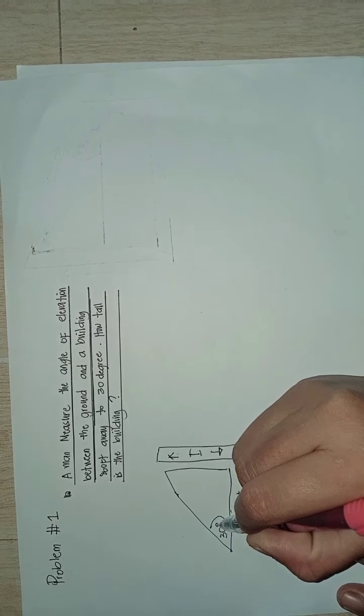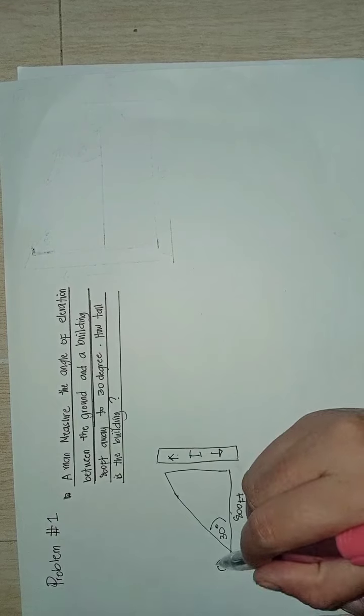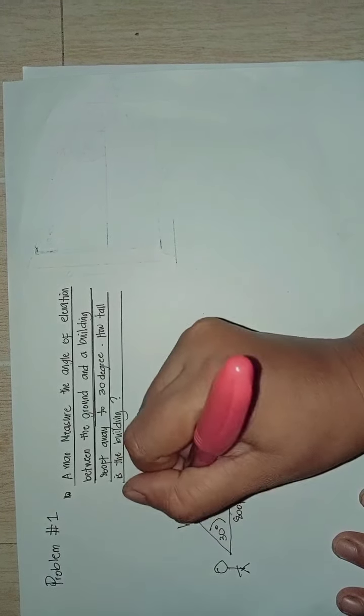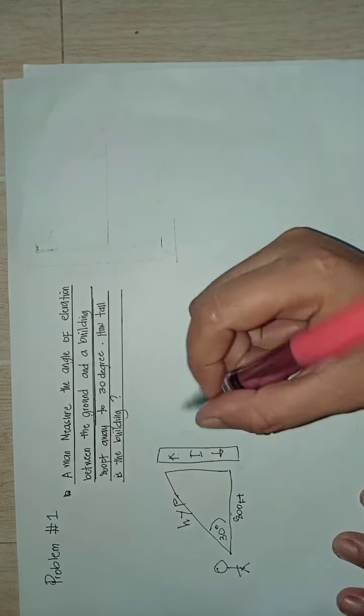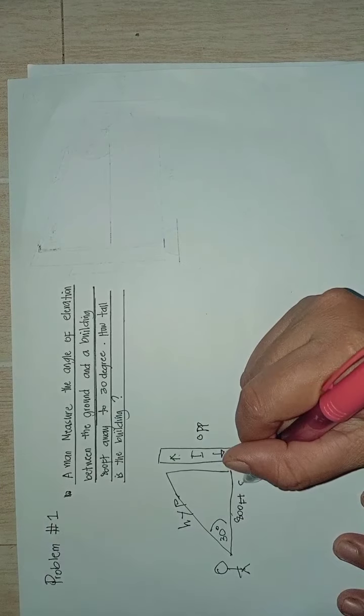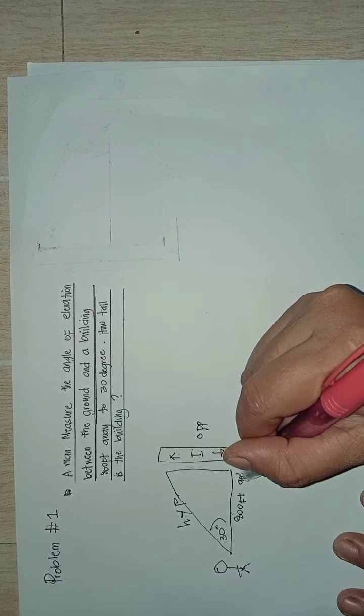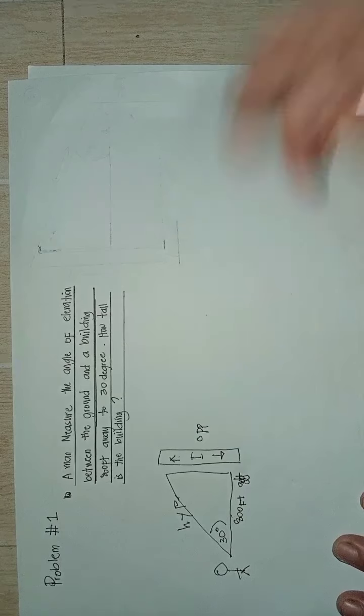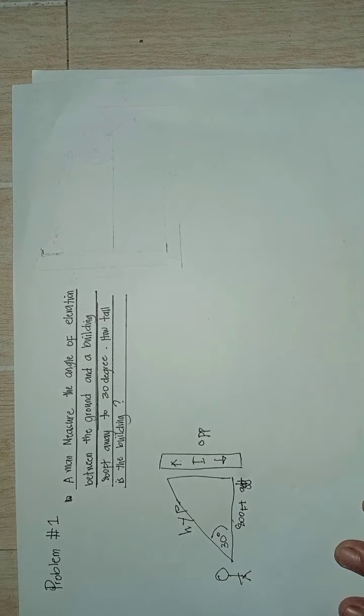A man measured the angle of elevation. This is the hypotenuse, opposite, and adjacent. So the ask is, how tall is the building?